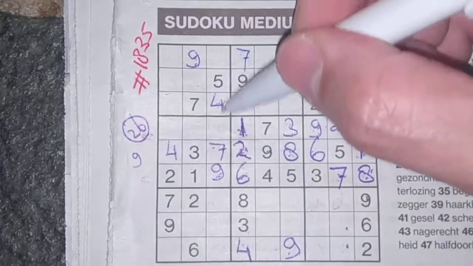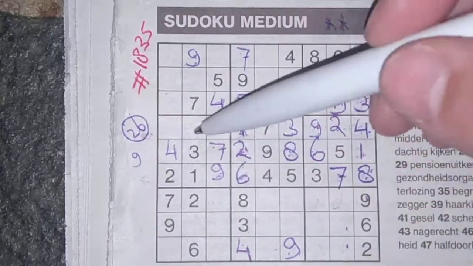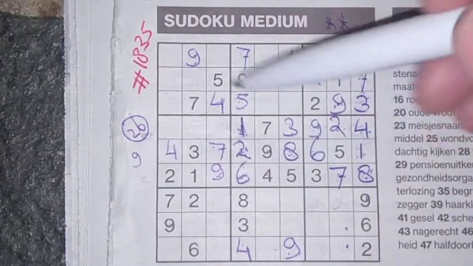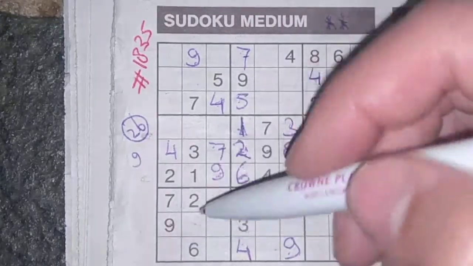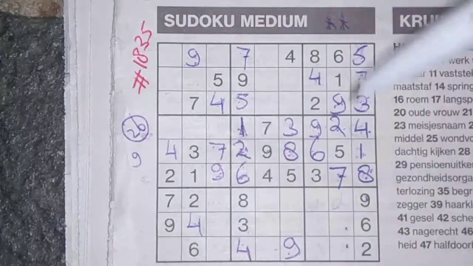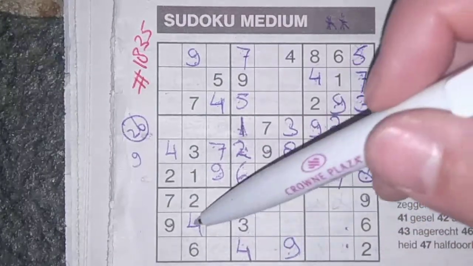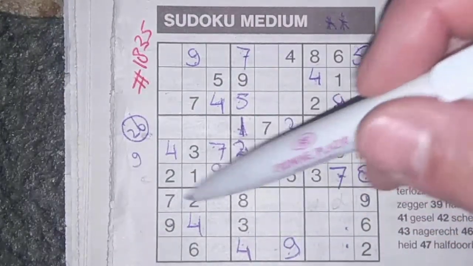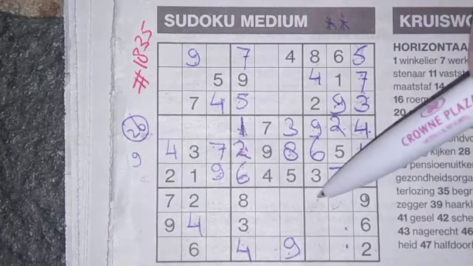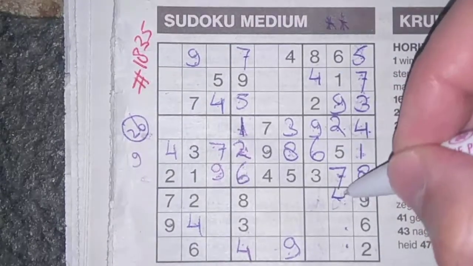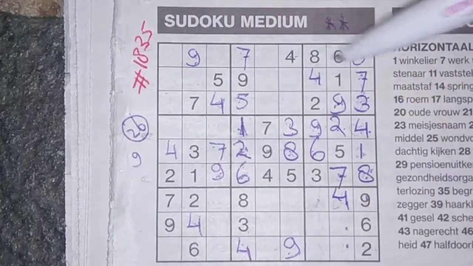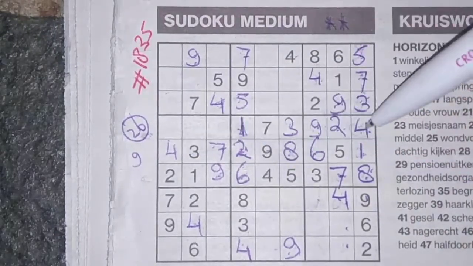4 should be there. 4 in this column, the third column. 4 in the first column. So in the column between, the second column, the only place for the 4 should be there. 4 in the last row, 4 in the row above. So in that row, only 2 places for the 4 should be here or there. We see here 4, no 4 there. 4 should be there. And all the 4s are used.